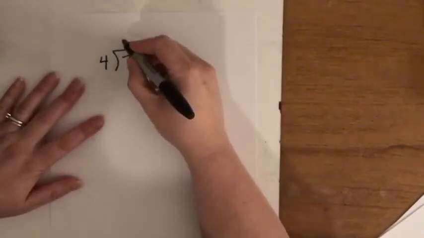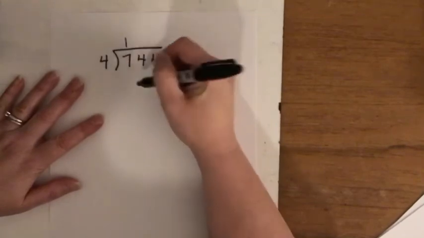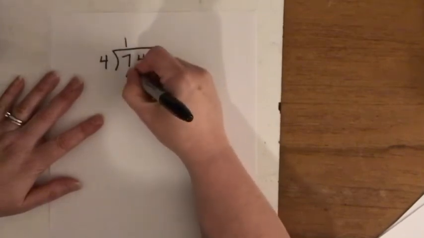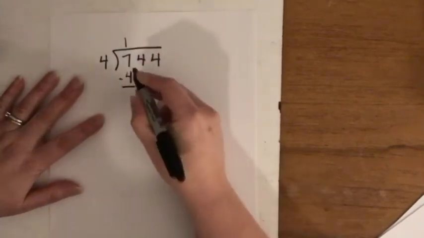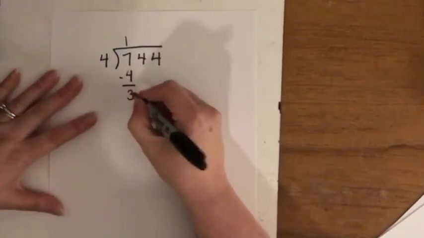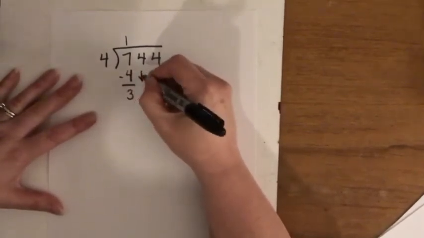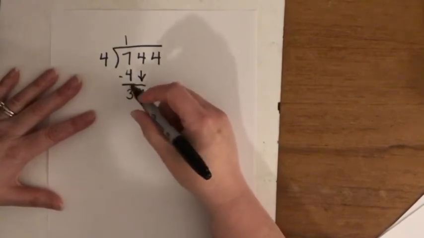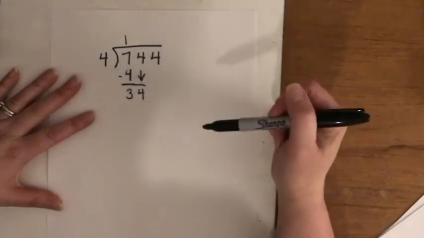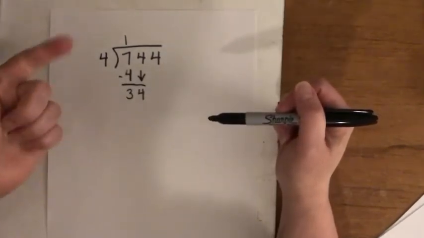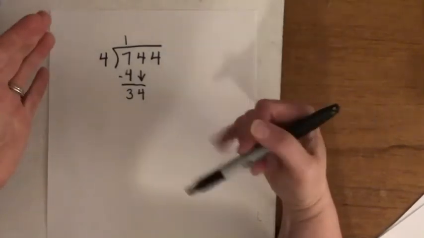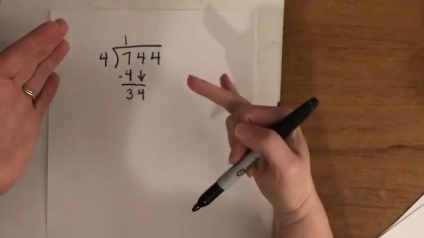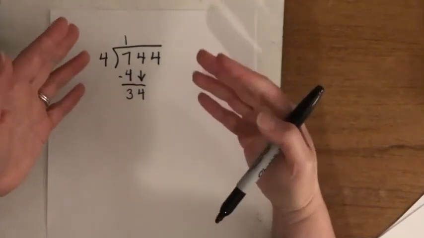7 hundreds into 4 groups. We'll put 1 in each group. 1 times 4 is 4. Subtract. 7 minus 4 is 3. Bring down the 4. All right, so the 4 is now 4 groups of 10. So 34 into 4 groups. I can think of my 4 song. 4, 8, 12, 16, 20, 24, 28, 32. 36 will be too far.